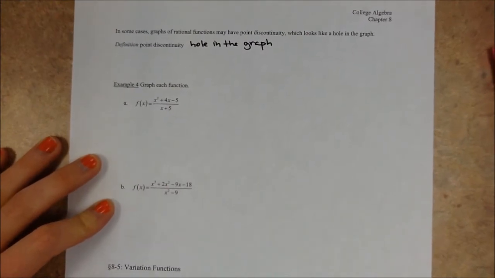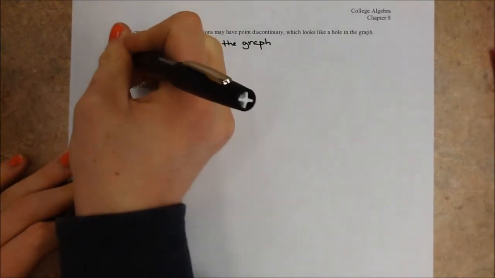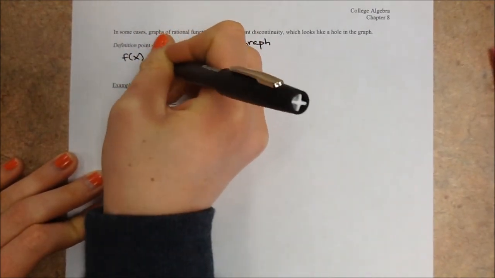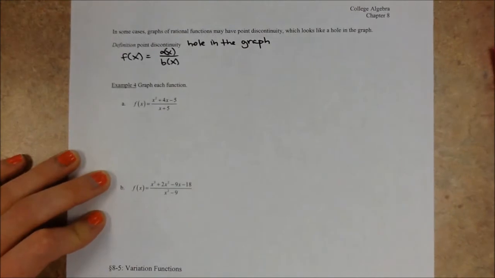So here's the situation. We've got f of x. I'm going to set this up. So just to write our generic form one more time. So a of x over b of x. Here's when you have a hole.